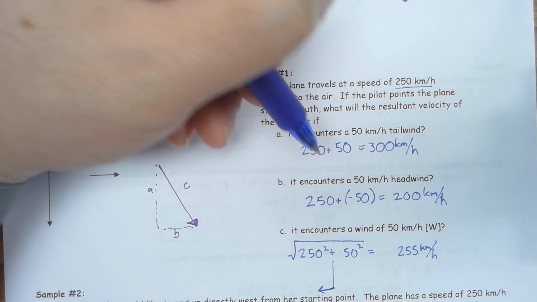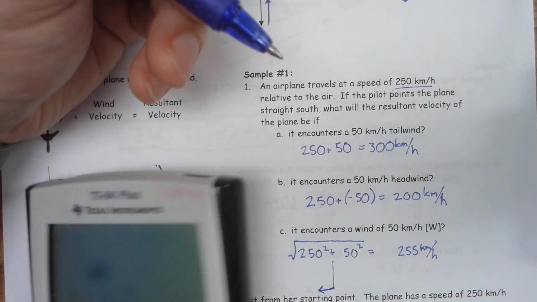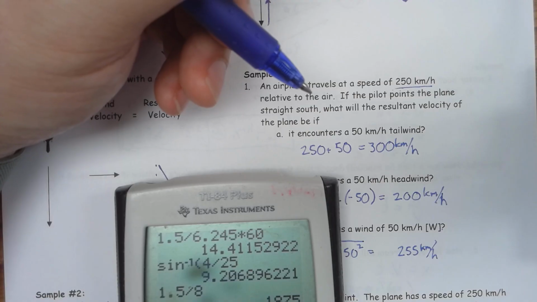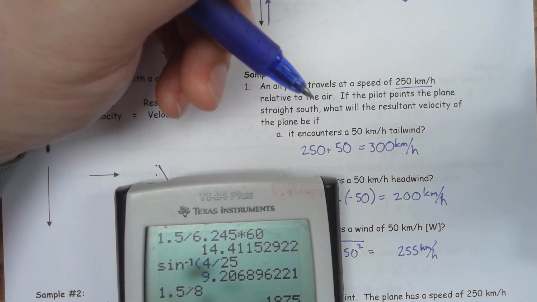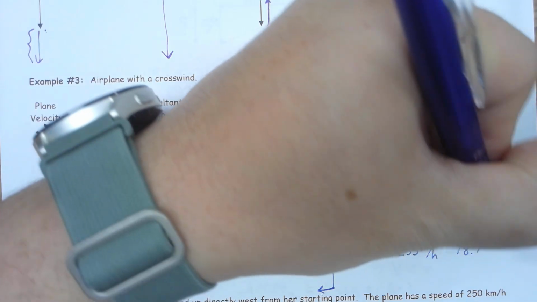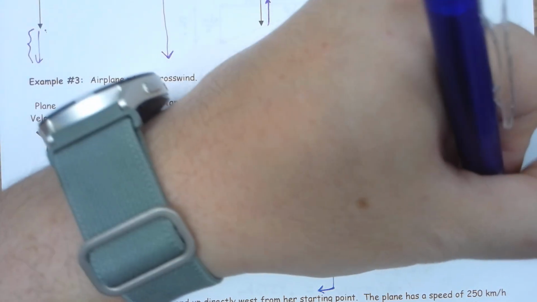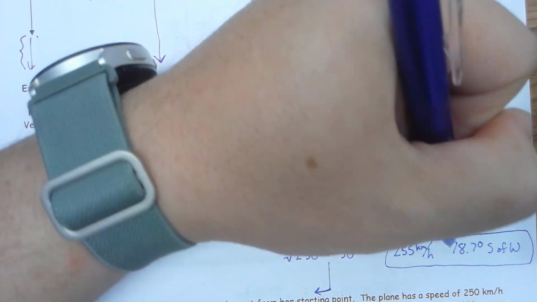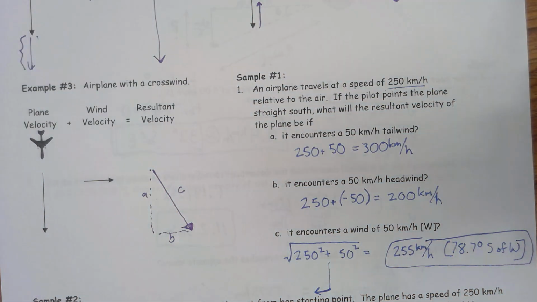So you're right. This is kilometers per hour. I haven't even solved this in any of my classes. At an angle of inverse tangent of 250 divided by 50, 78.7 degrees south of west. Yeah, that's the full answer. Pythagorean theorem. Then if we're looking for an angle, inverse trig.